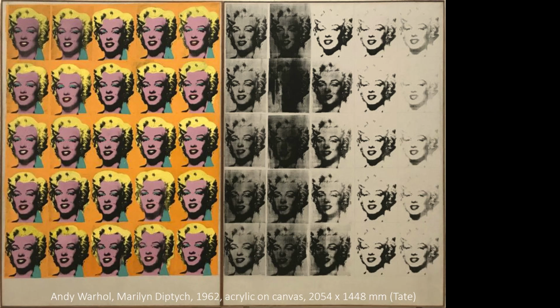Now, this is an example of an artist working with one of those iconic people. Marilyn Monroe is the person, Andy Warhol is the artist, and this is another diptych. So maybe there's a connection there to the iconography that we looked at previously, the icon painting in the religious context, and the diptych that we saw there. So this is Marilyn Diptych from 1962. It's acrylic on canvas, and clearly some printmaking techniques were used here.